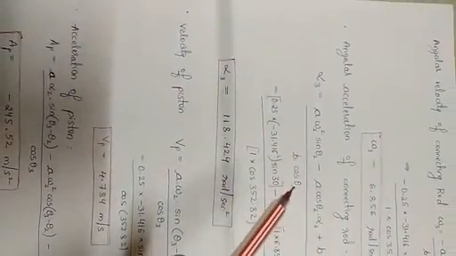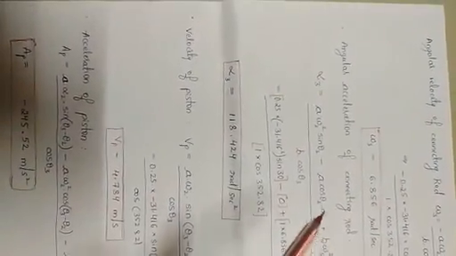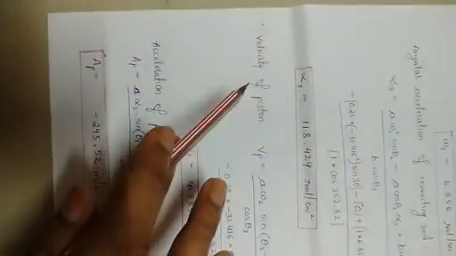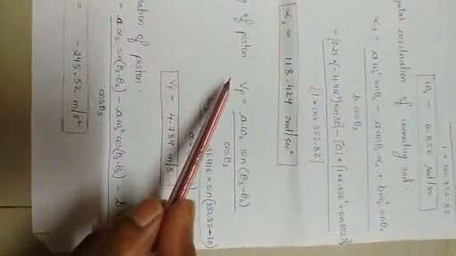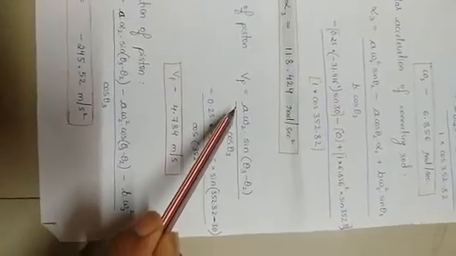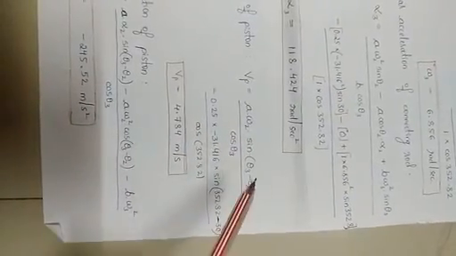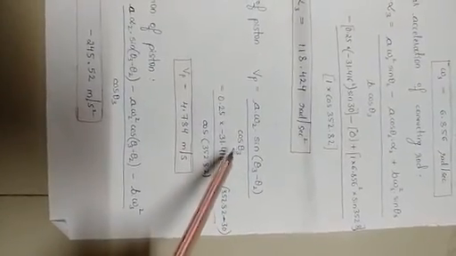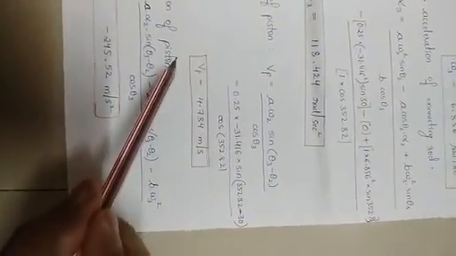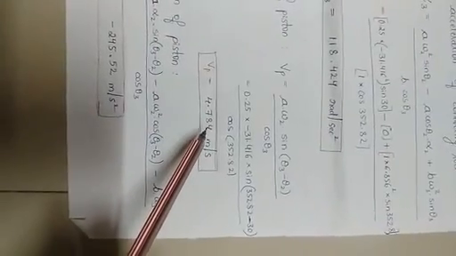Now after finding the angular velocity and angular acceleration of connecting rod, find the velocity and acceleration of piston. The velocity of piston, Vp, equals A omega 2 into sine of theta 3 minus theta 2, whole divided by cos theta 3. Apply the values and you will get the velocity of piston equal to 4.784 meter per second. This is the velocity of piston.